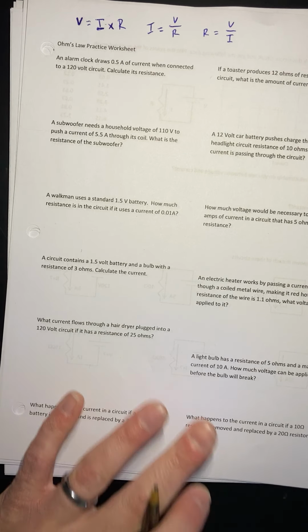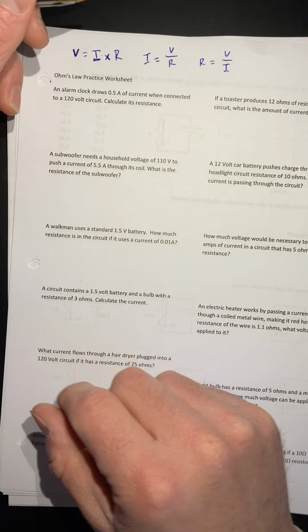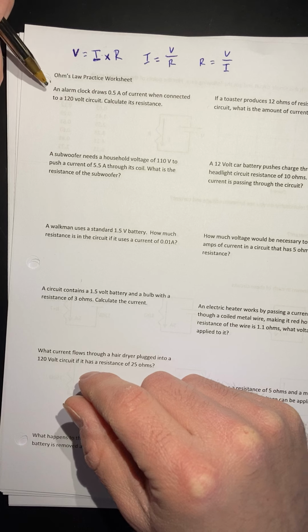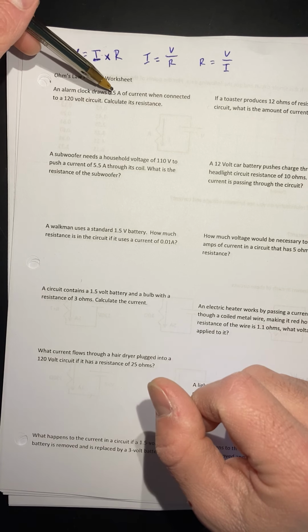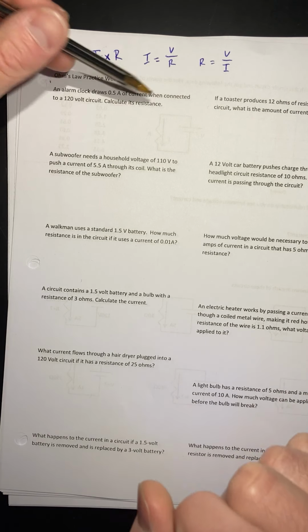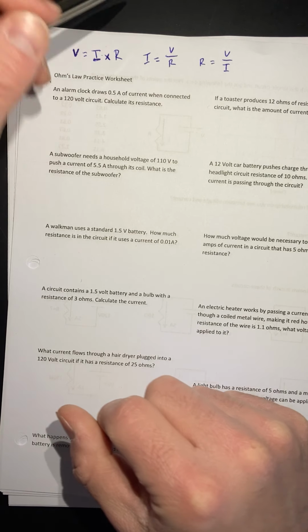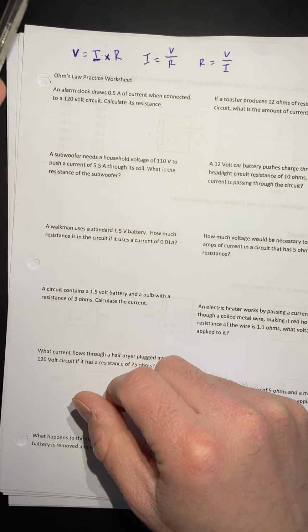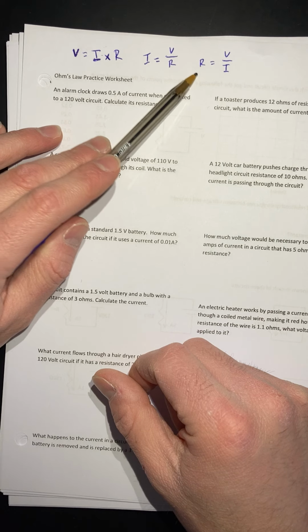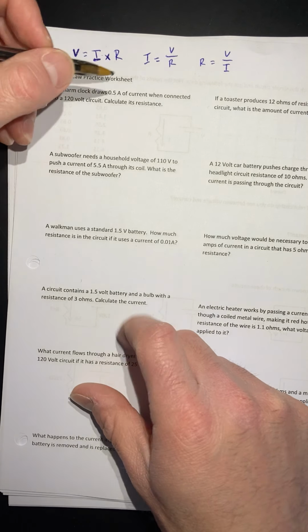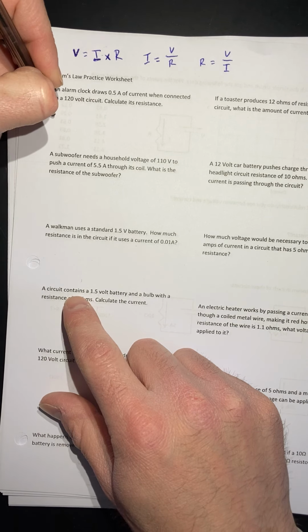All right, let's just take a look at the first one for now. It says an alarm clock draws 0.5 amps of current when connected to a 120 volt circuit. Calculate its resistance. So in this case, we're trying to figure out the resistance of this alarm clock. So we're going to use this equation right here. Resistance equals the voltage divided by the current.